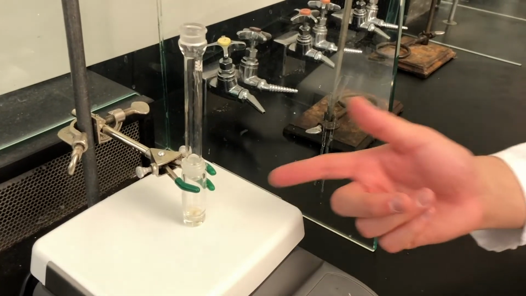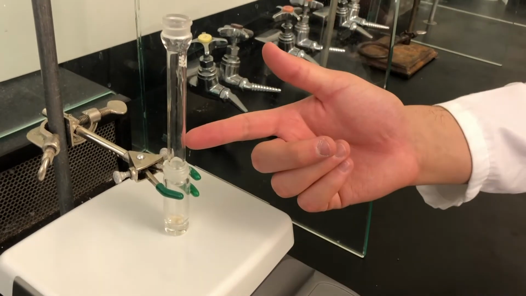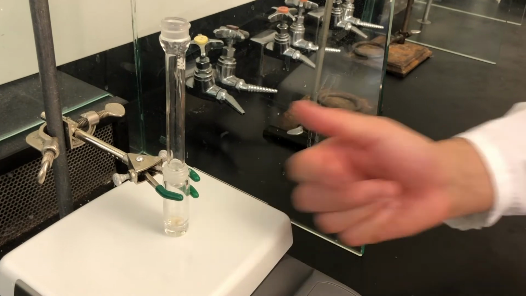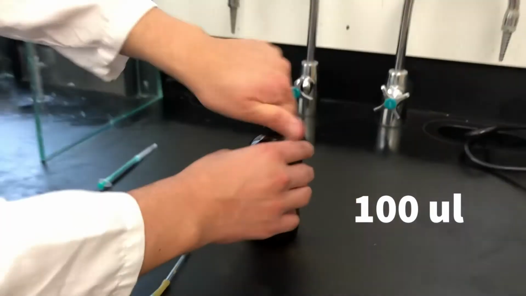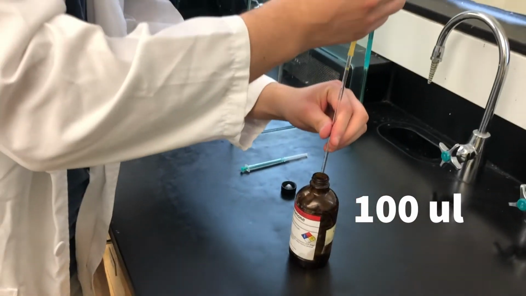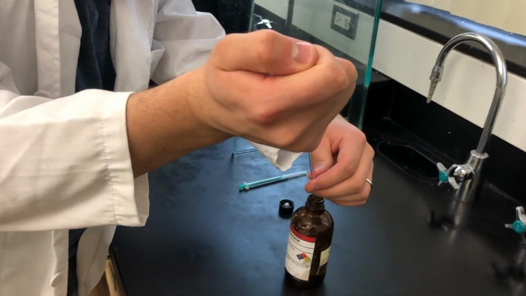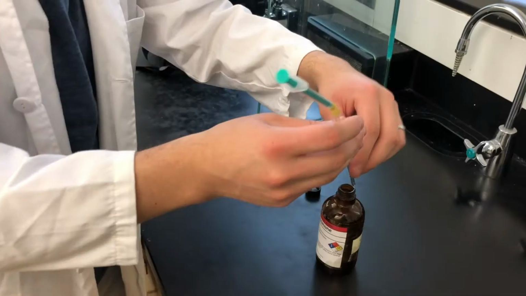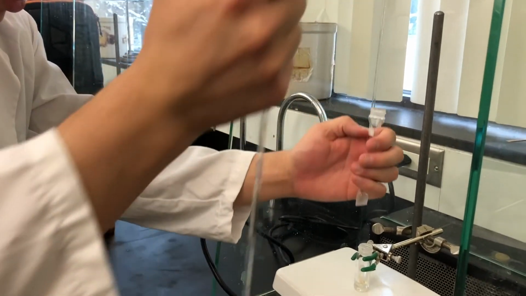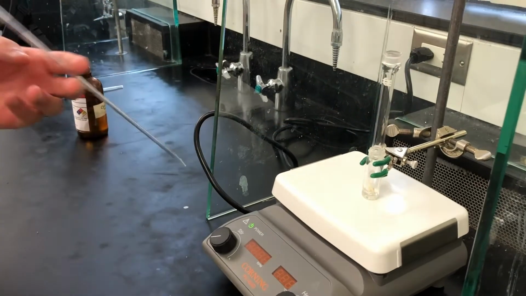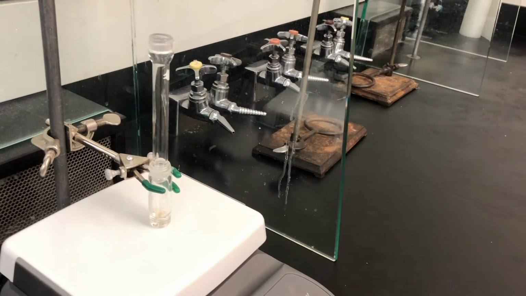Okay guys, we're going to start the reduction of a ketone lab. Here's what the apparatus looks like for the beginning. We have a 5 ml conical vial, we have an air condenser, and we have a large spin vane in there. And we're going to add 100 microliters of cyclohexanone. Okay, so we've added the 100 microliters of cyclohexanone.